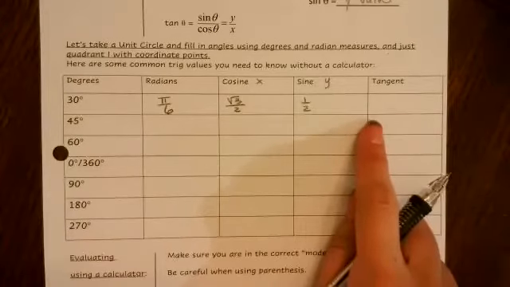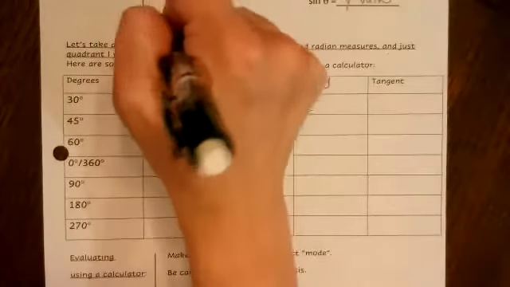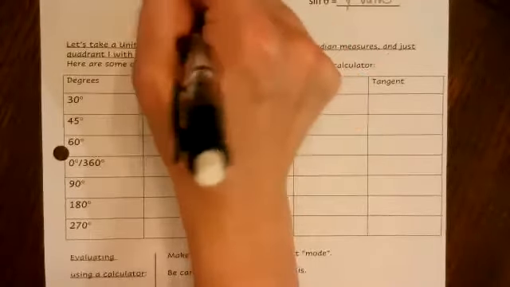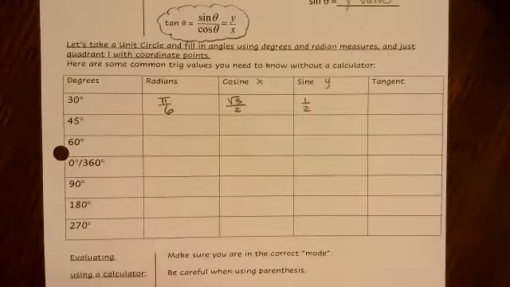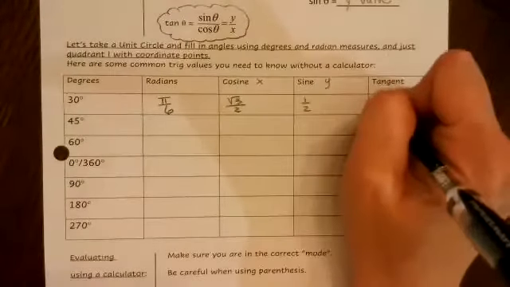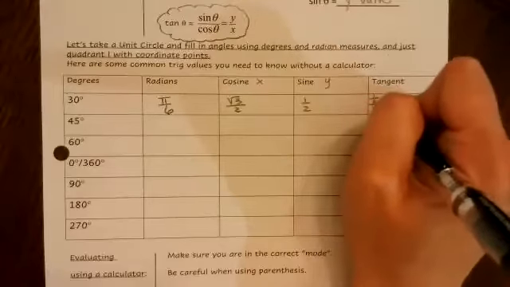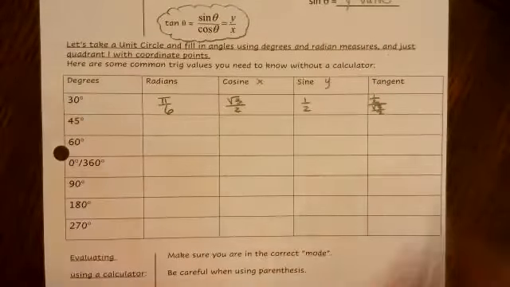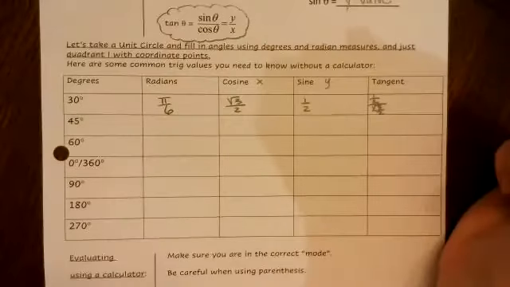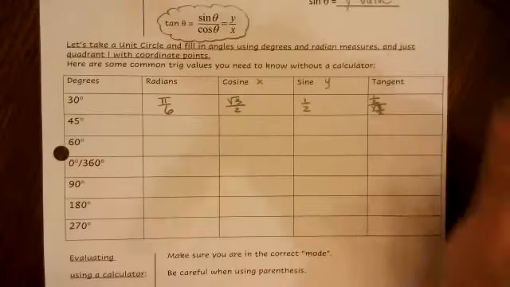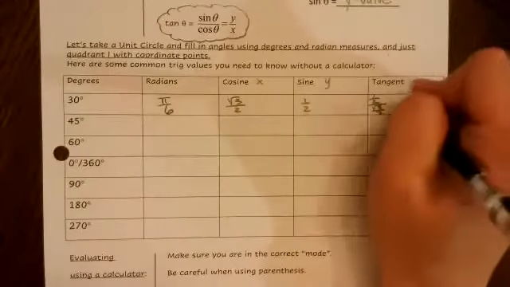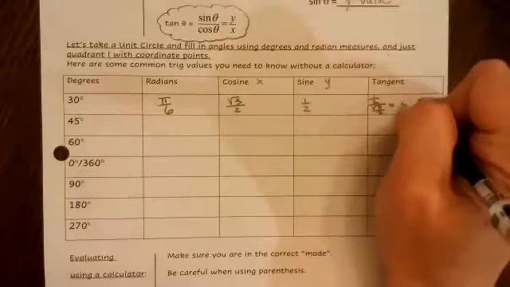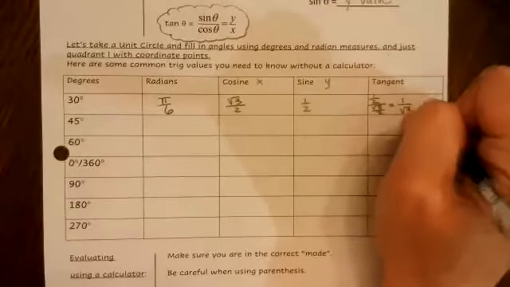Tangent is the one that's a little bit harder. It tells us right here, tangent is the sine of theta over the cosine of theta. So that is y over x. Now, if I do that here, I would get 1/2 over the square root of 3 over 2. When we do fractions, we keep change flip. So we're going to keep the 1/2 and flip the 2 over square root of 3. And so that is going to give me 1 over the square root of 3.